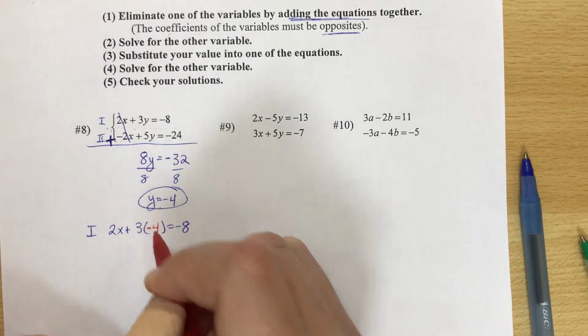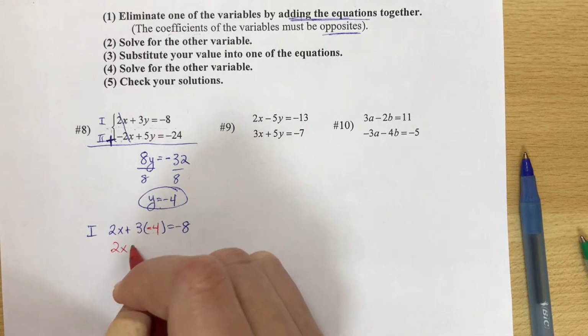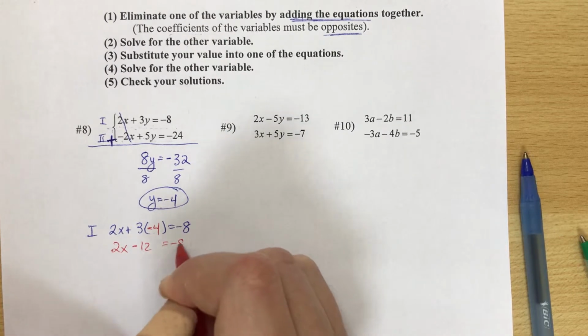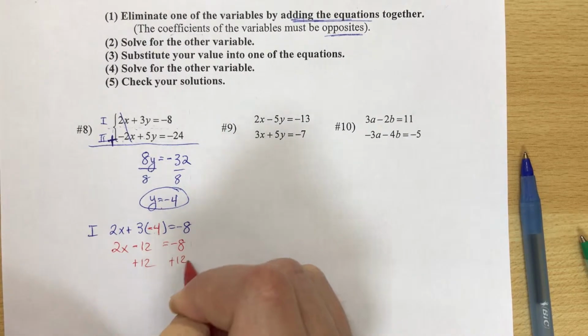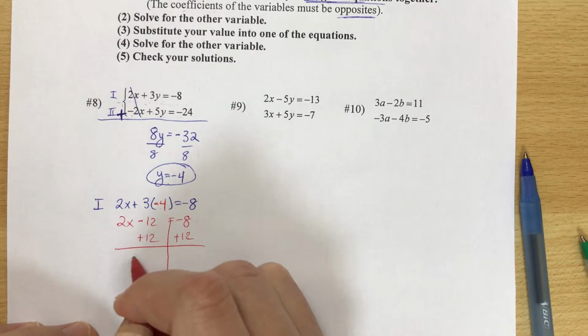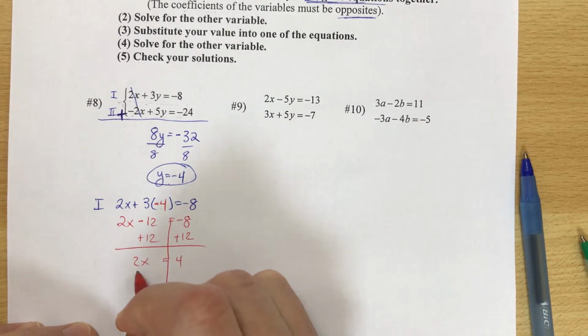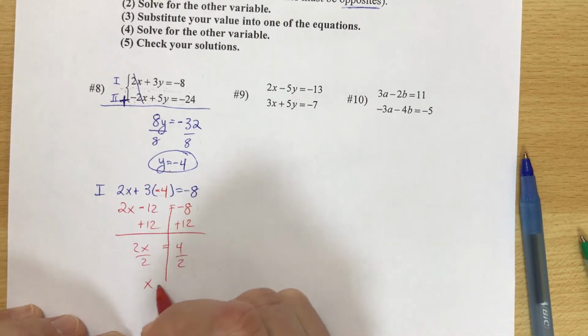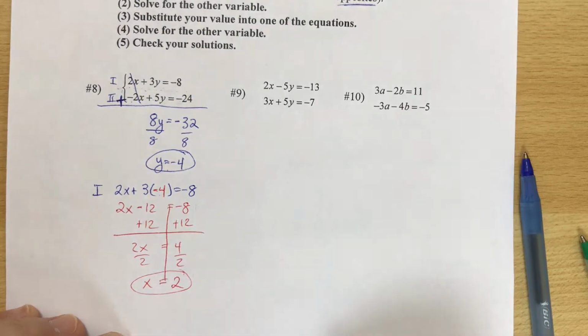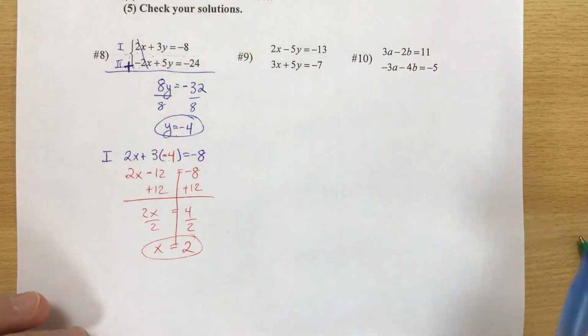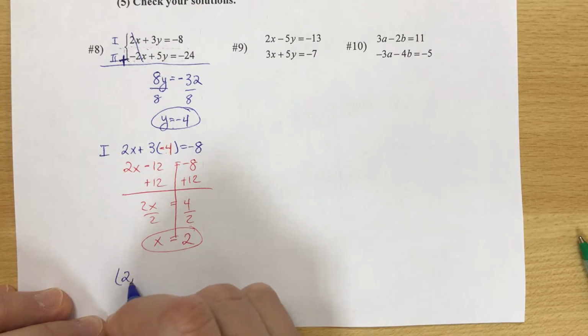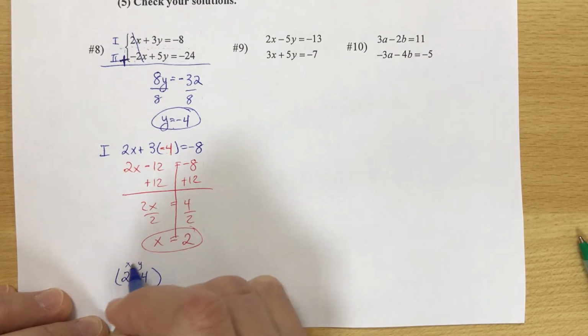We're going to substitute negative 4. This is minus 12 when I multiply it. Add 12 to both sides. So 2x equals 4. Divide by 2, we get x is equal to 2. So we have our solution. Our solution is 2 comma negative 4.